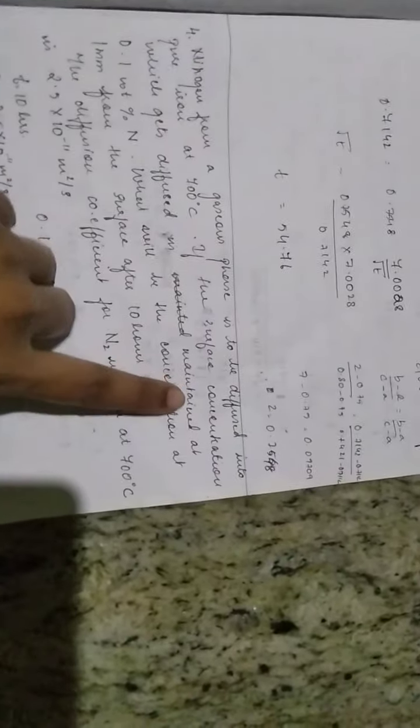If the surface concentration, which is the concentration at the surface of the iron that gets diffused, is maintained at 0.1 weight% nitrogen, what will be the concentration at 1 mm from the surface after 10 hours? In the sense, this is the value of t. After a certain period of time, what will be the concentration? You're supposed to find out.